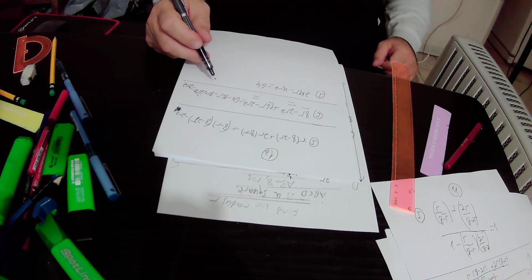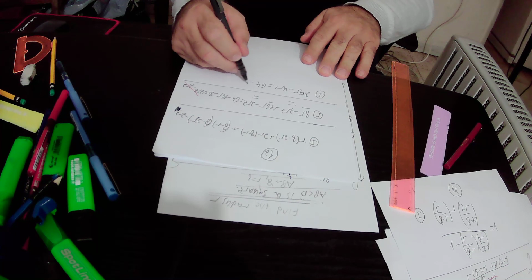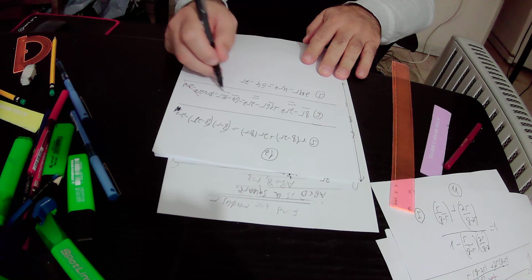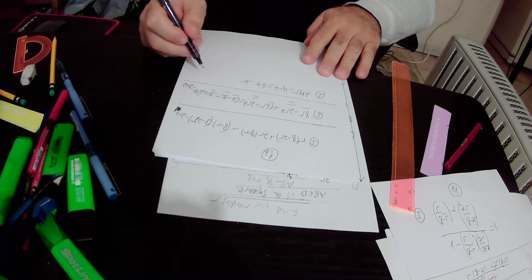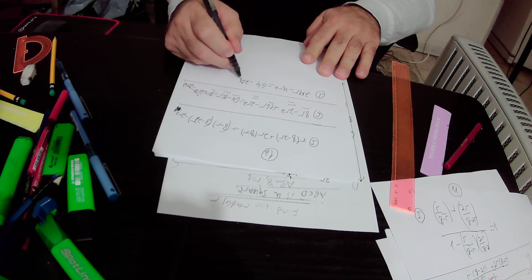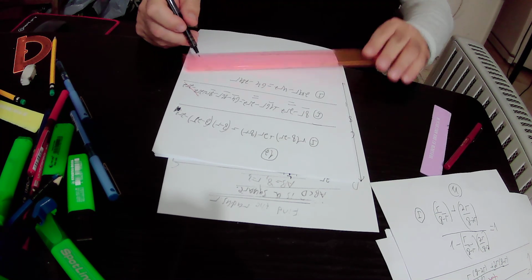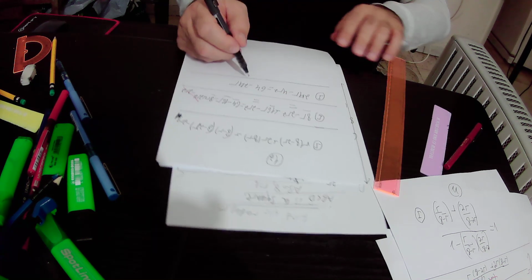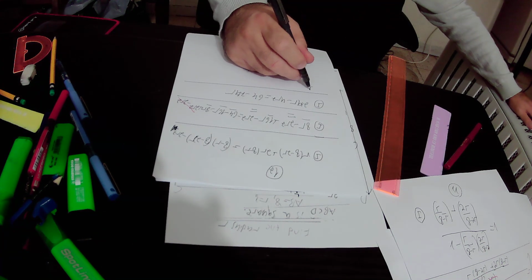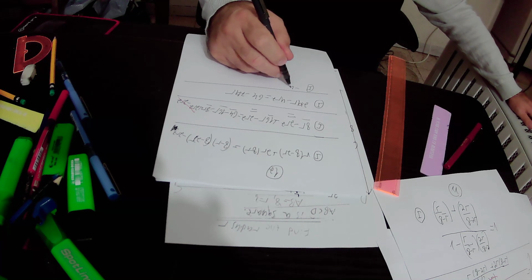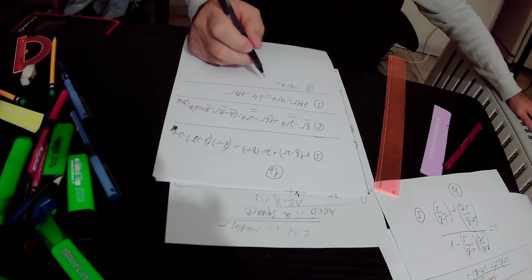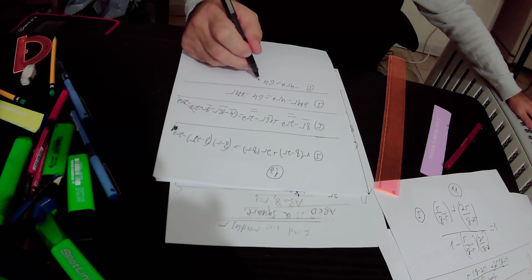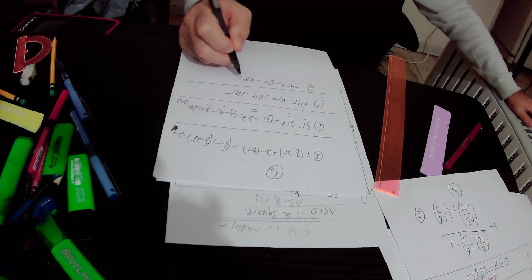Minus 16r minus 8r is minus 24r. So here we will subtract 24r from this equation number 1, and we will get that minus 4r squared equals to 64 minus 48r.